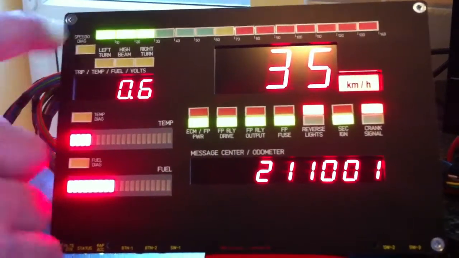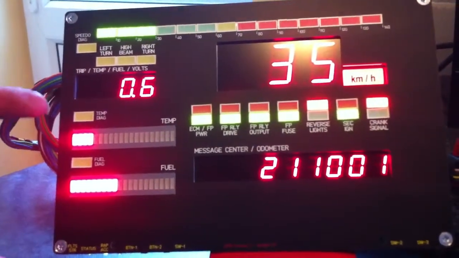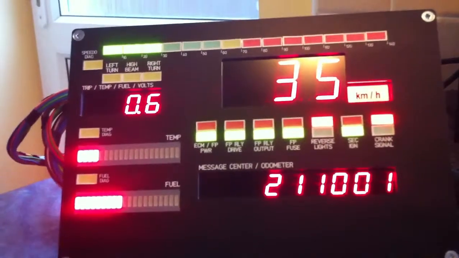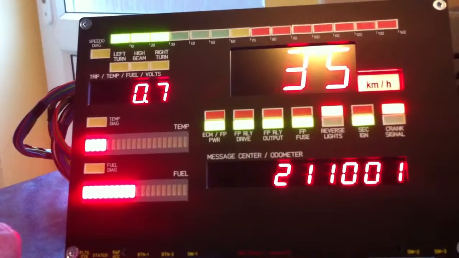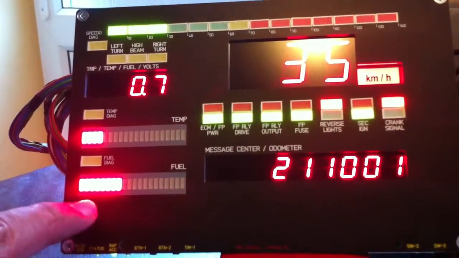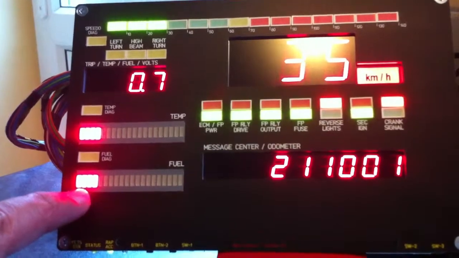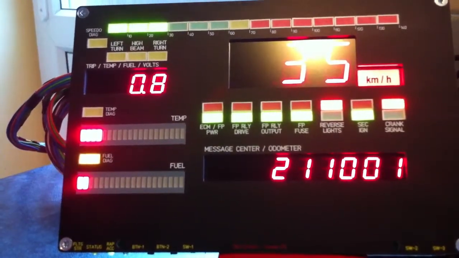These little yellow LEDs here are indicating faults or range exceedances of the various sensors. On the fuel gauge, if I reduce the fuel right down so that it becomes less than about 3 LEDs, you can see that this LED illuminates.